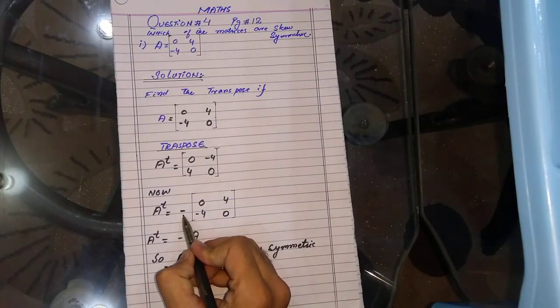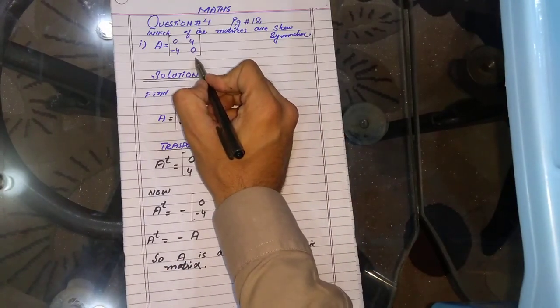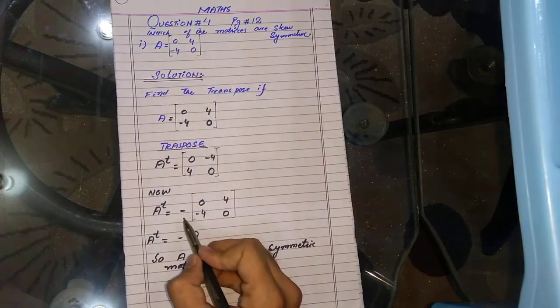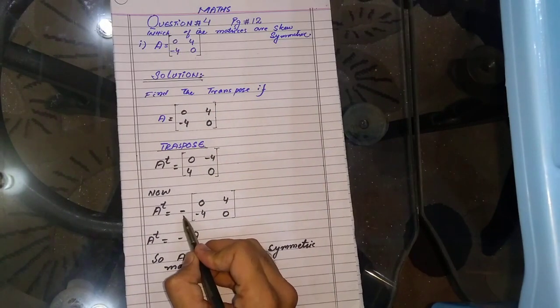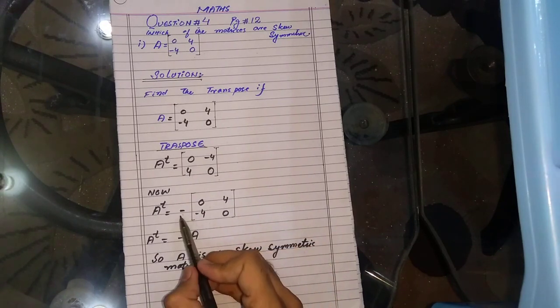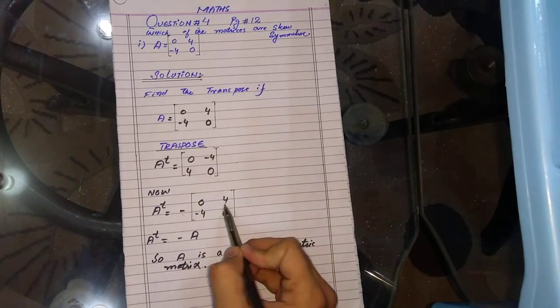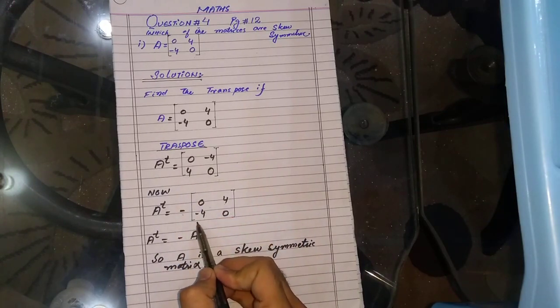Why are we taking minus sign common? Because we are checking whether A is skew symmetric or not. So for skew symmetric, you will have to take minus sign common after taking the transpose. By taking minus sign common, this -4 became 4 and this 4 became -4.